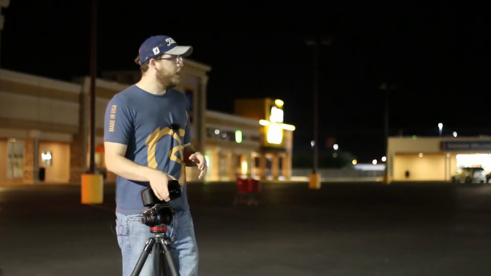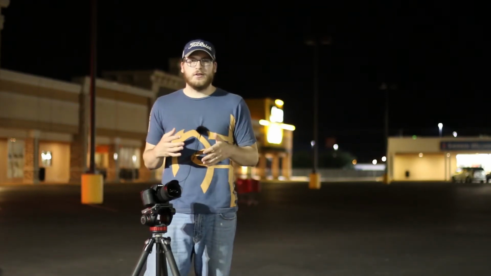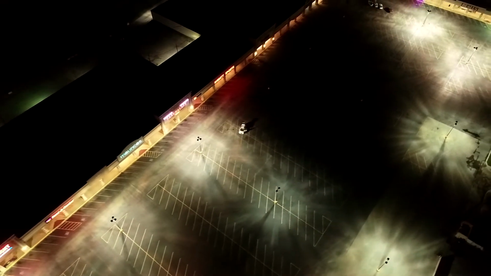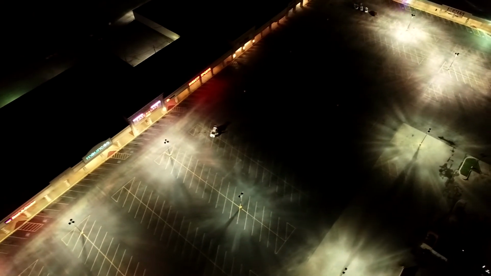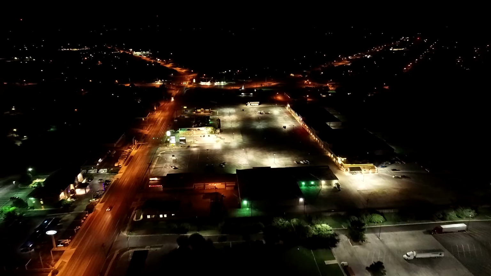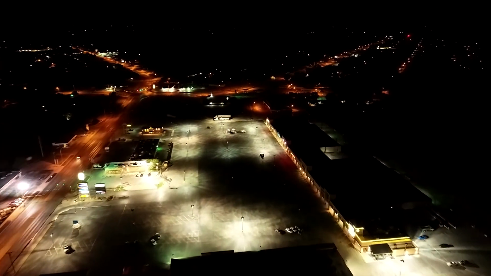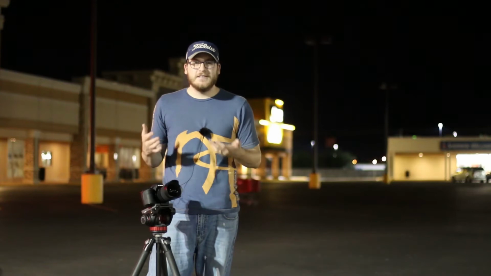What I'm going to be doing today is showing what light pollution does to photos when you're trying to capture stars. That's why I'm in a parking lot right now. I'm actually in one of the brightest parking lots in Brownwood called Commerce Square. So what we're going to do is start here, and slowly get further and further outside of town, and then we're going to see what differences there are in the photos. It's going to be very apparent differences.